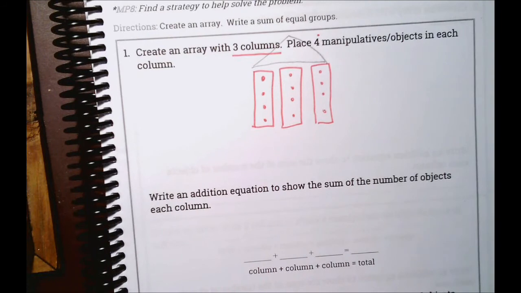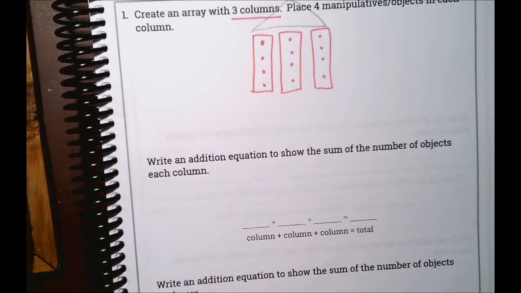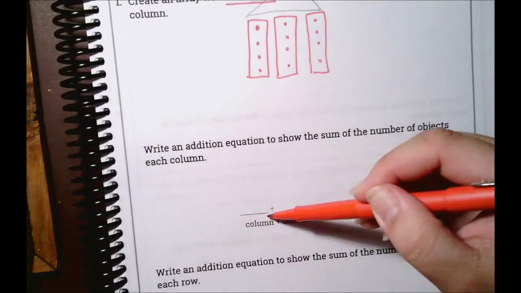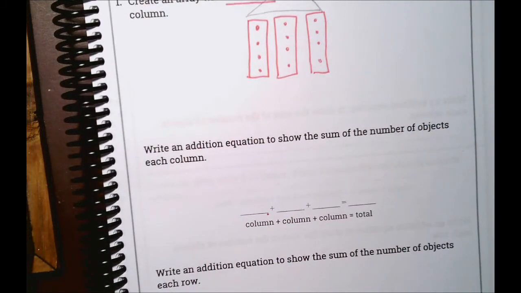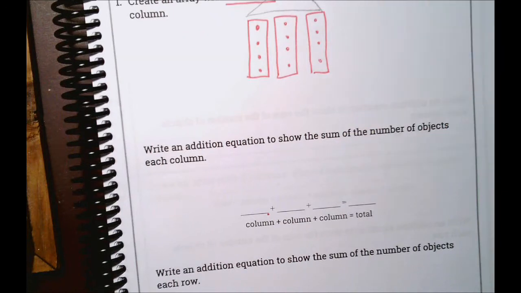Okay, that first part is done. Next, we need to write an addition sentence or equation to show the sum of the numbers of objects in each column. Each of these columns represents 1 addend. Remember what an addend is, right? It's a number that we're adding together with other addends to equal a sum.